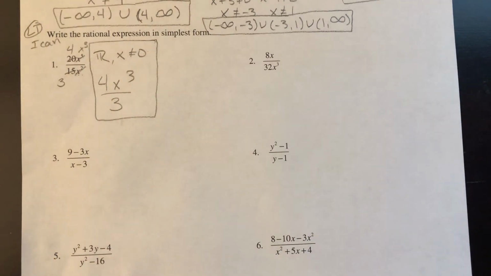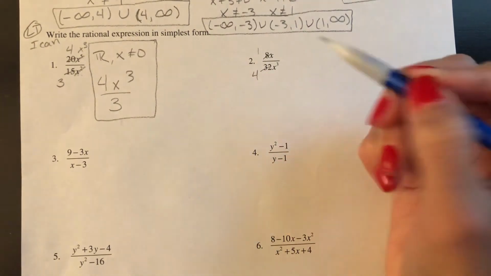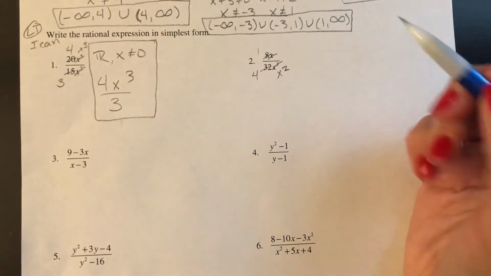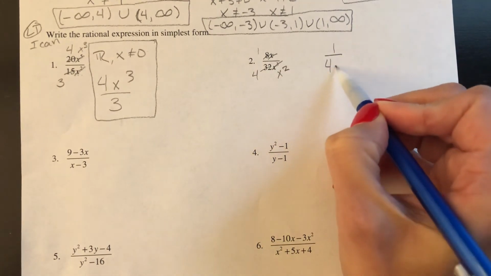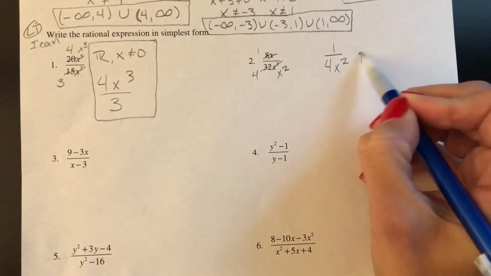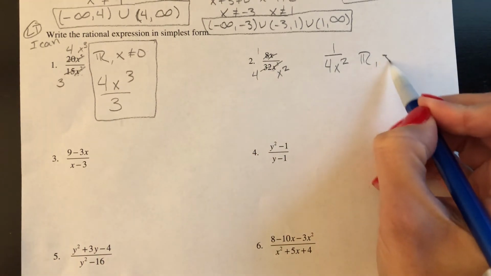All right, you try number 2 on your own. Okay, let's check that one. So that can be reduced by 8 here, so 1 and 4, and then x goes away, and this becomes x squared. So 1 over 4x squared, and then of course all the reals except x cannot be 0 here.